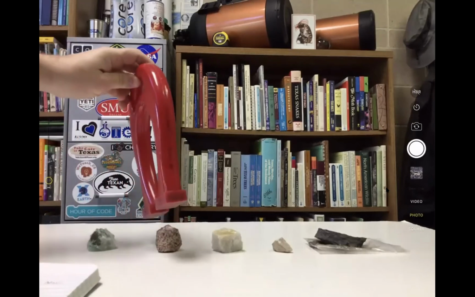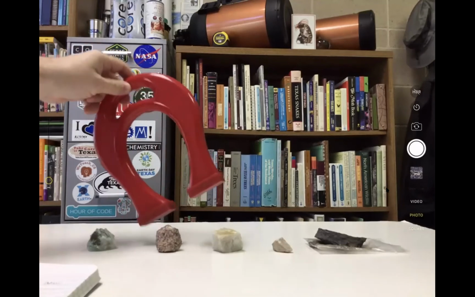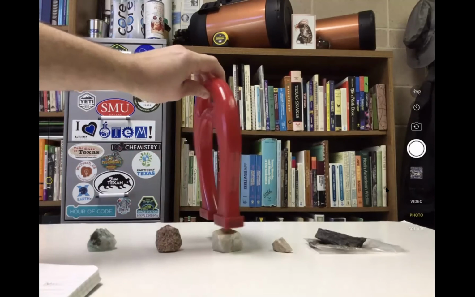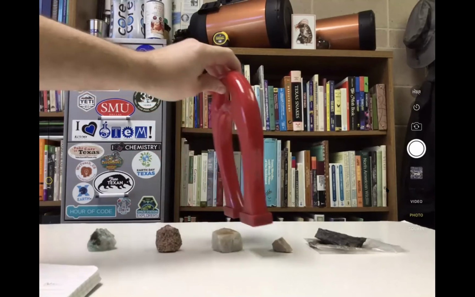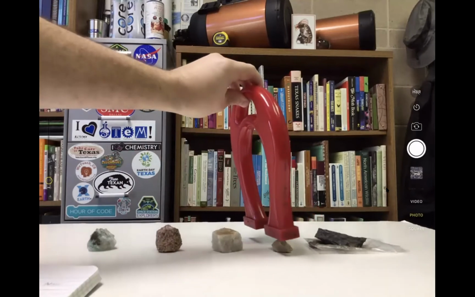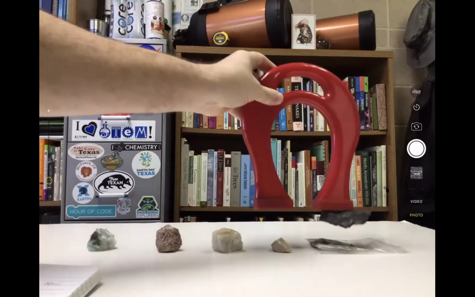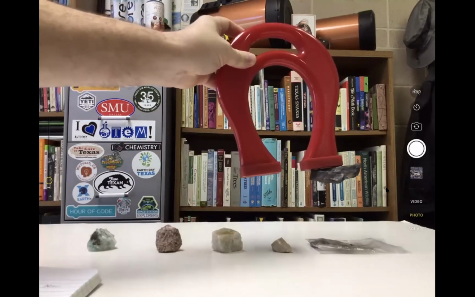How about granite? Is granite magnetic? It does not seem to be attracted to the magnet at all, so no. How about calcite? Again, no, it is not attracted to that magnet. How about sandstone? Again, no, not attracted to the magnet. How about lodestone? Well, that one, yes, the magnet picked it up. So lodestone is magnetic.